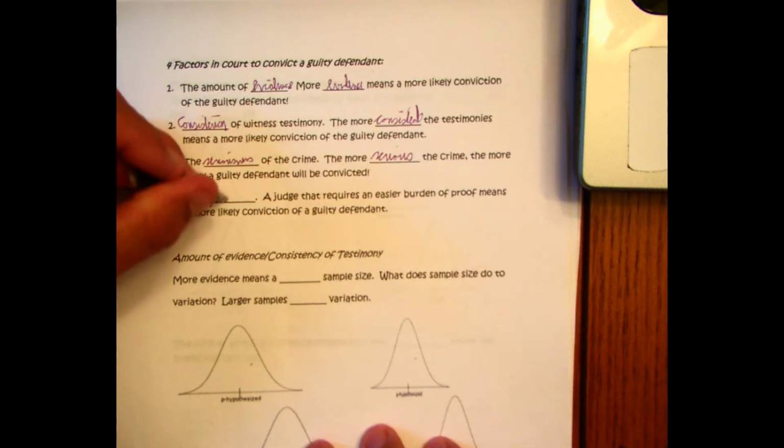Thirdly is the seriousness of the crime. The more serious the crime, the more likely a guilty defendant will be convicted. And fourthly is the judge. A judge that requires an easier burden of proof means a more likely conviction of a guilty defendant. Okay?